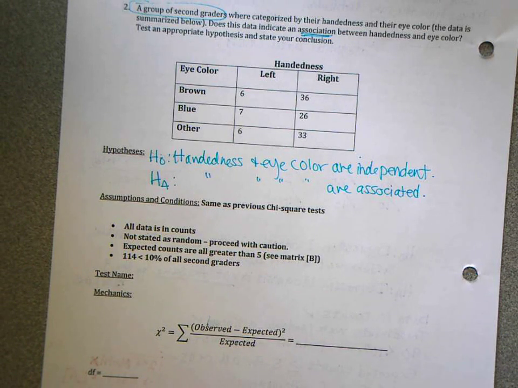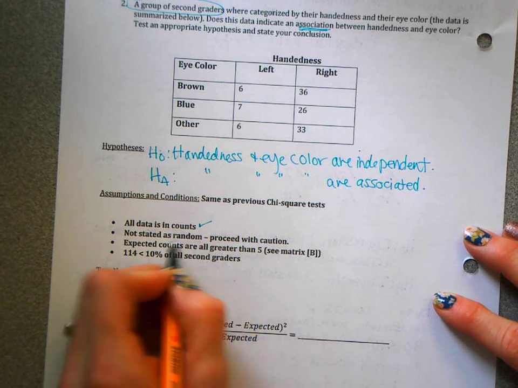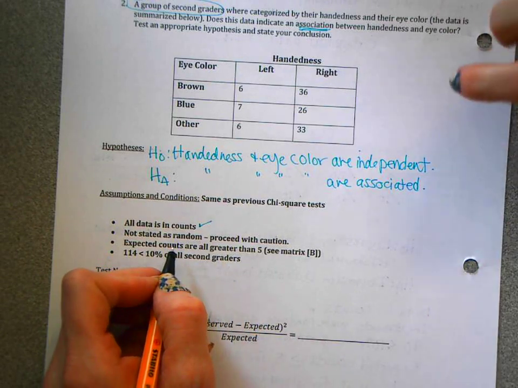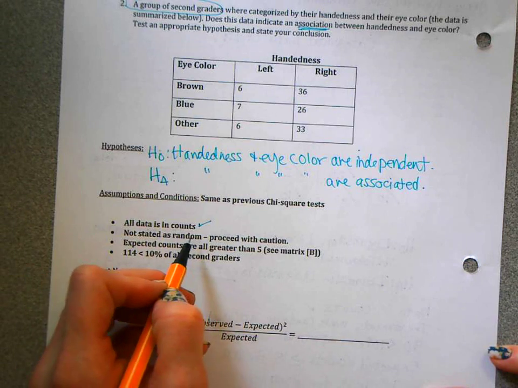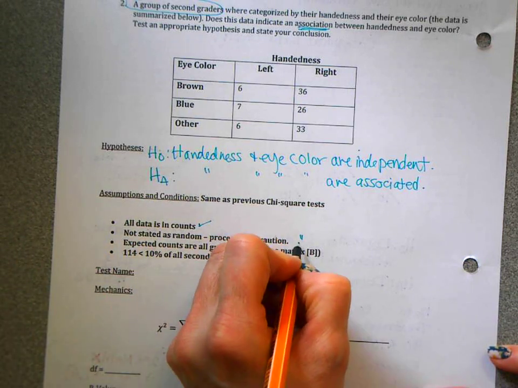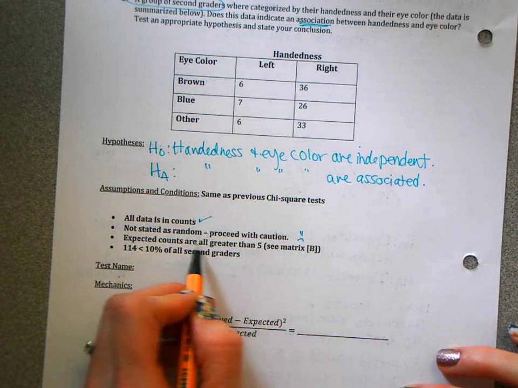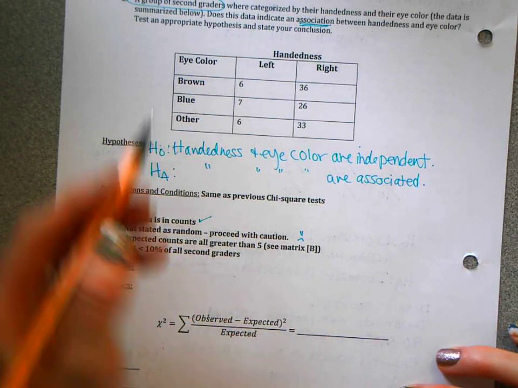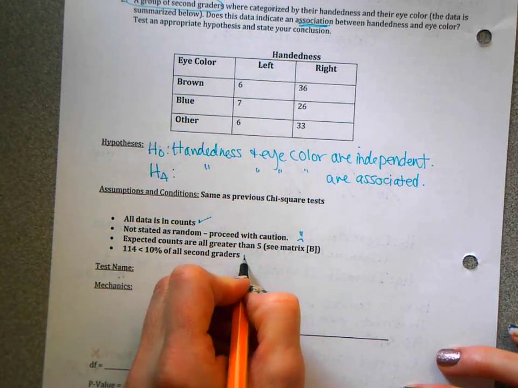Your assumptions and conditions are going to be the same as they were for the chi-square test. All your data has to be in counts. You should have a random sample since this isn't an experiment. Independence tests are not going to be experiments. It does not state that it was a random sample, it's just a group, so we're going to proceed with caution. We're going to check our expected counts in just a second in matrix B because it's a 2-way chart, we can also use a matrix, and your 10% condition.